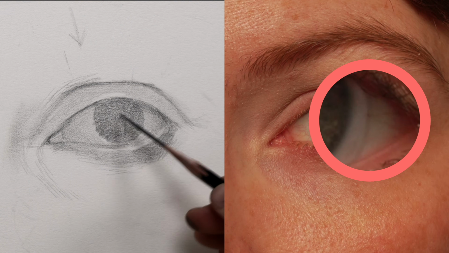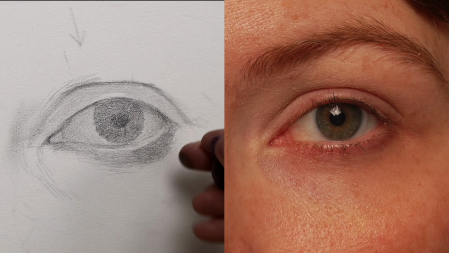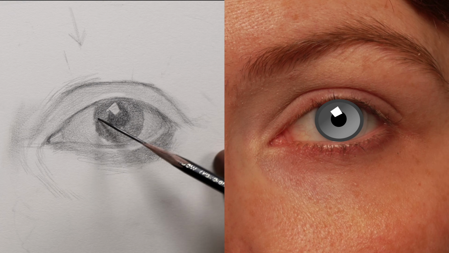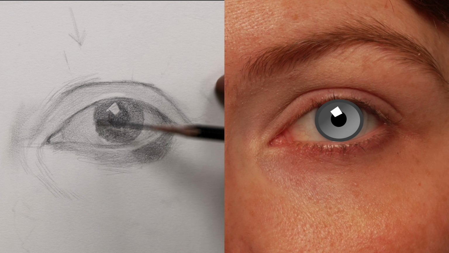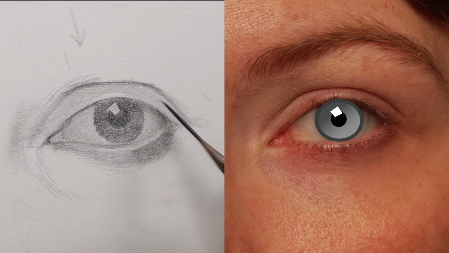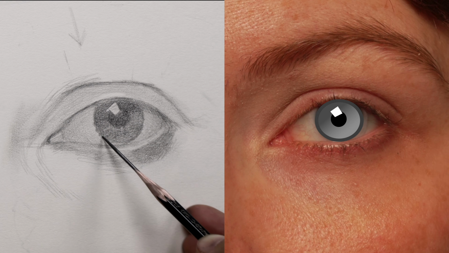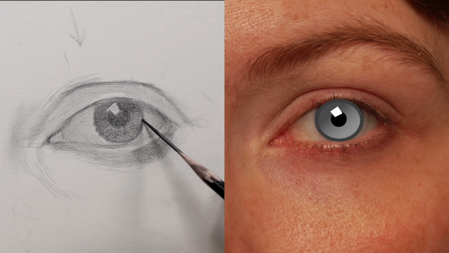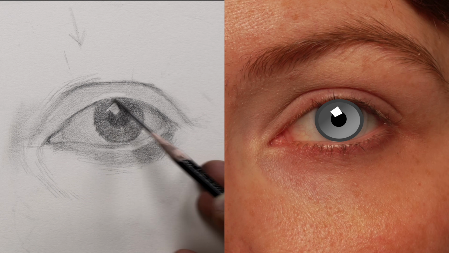Let's go ahead and draw in the pupil as well. And while I'm at it, I'm also going to block in the highlight from the light source. On the side of the highlighted portion of the cornea tends to be a little bit darker, and on the opposite side it tends to be a little bit lighter. There is also a slightly darker value around the edge of the iris as well. Little details like this tend to help bring the eye to life.